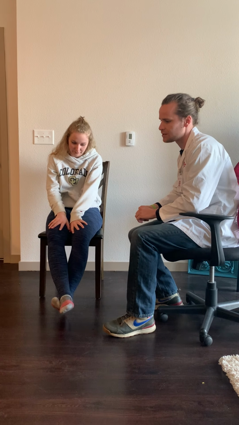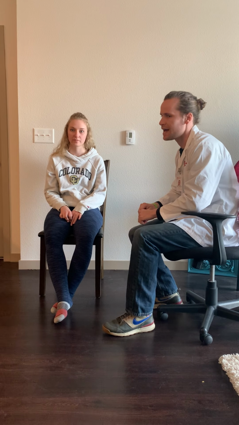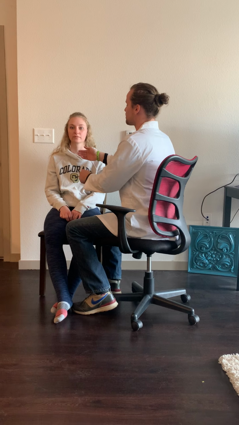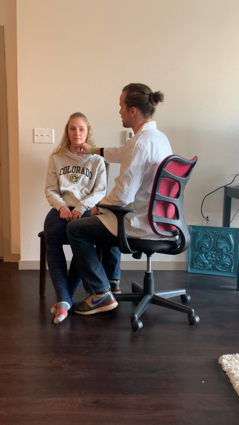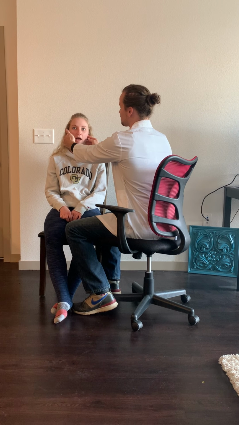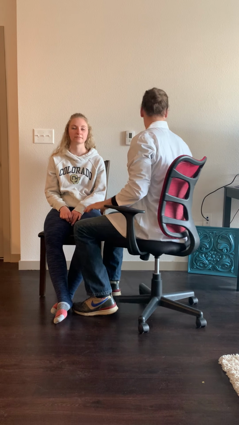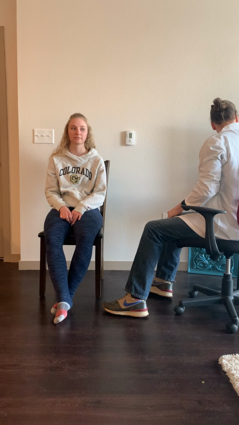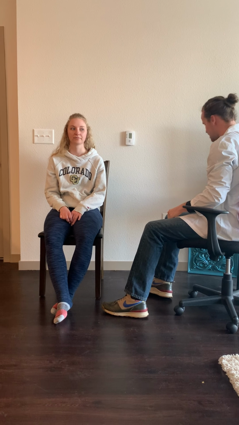Next, I'm going to test cranial nerve number 5, which is trigeminal. And trigeminal is going to be sensory and motor. And to start with the trigeminal assessment, I'm going to have the patient push against my hand, opening the jaw against resistance. I can feel the TMJ joint go to an open and close. Excellent.